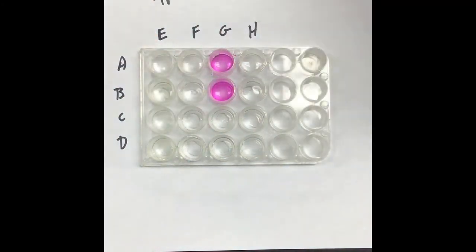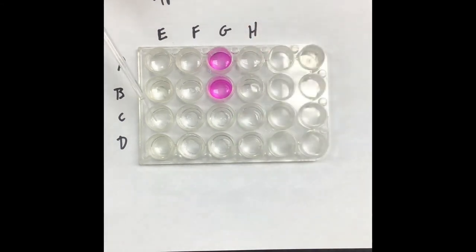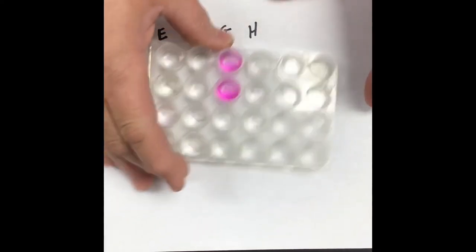We're going to move on with C. So here is C. Where'd it go? 10 drops. Okay, so that was 10 drops all the way across C. Shake that up a little bit.